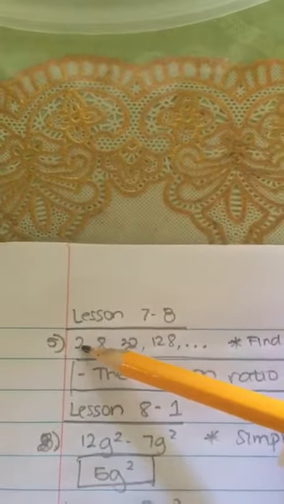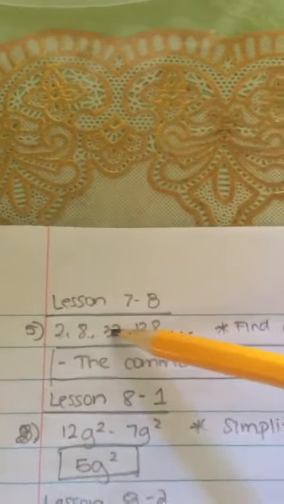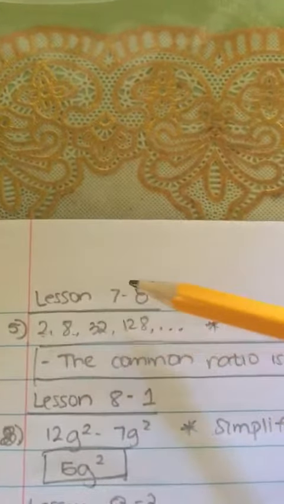If you multiply 2 by 4, you get 8. If you multiply 8 by 4, you get 32. And if you multiply 32 by 4, you get 128. So the common ratio for this is 4.